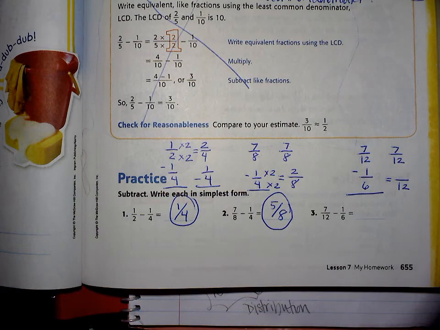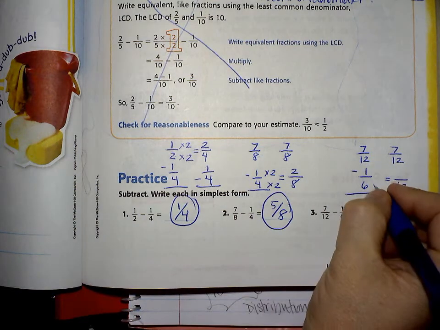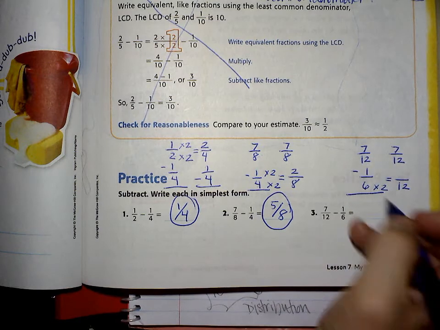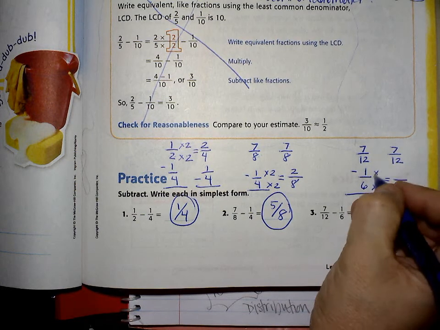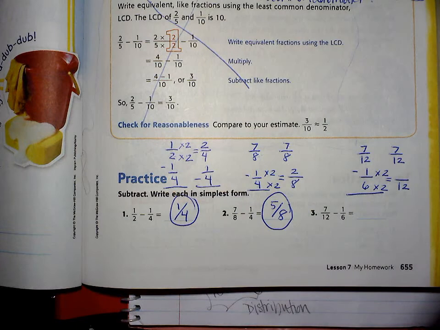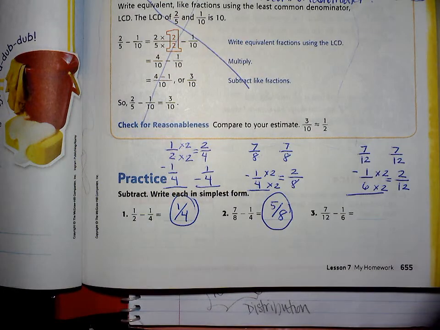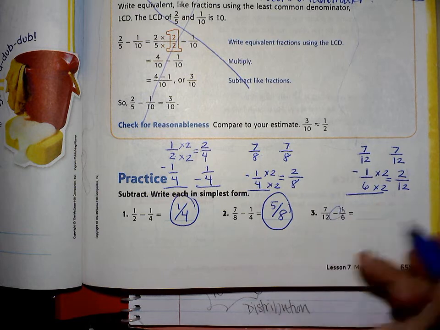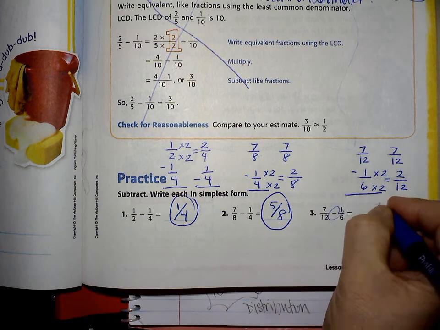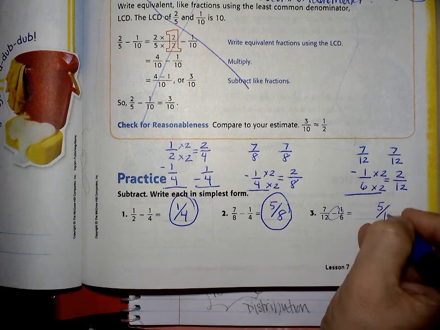Equals something over 12. 6 times what gives you 12? 6 times 2. I do the same thing to the top that I did to the bottom. I write my times 2 up there. And then I do that across. 1 times 2 is 2. Now I've got denominators that are the same. I can add or subtract. This is a subtraction problem. 7 minus 2 is 5, and the denominator stays the same.